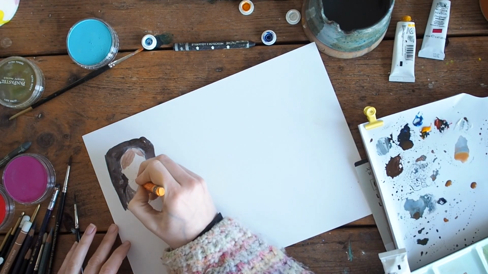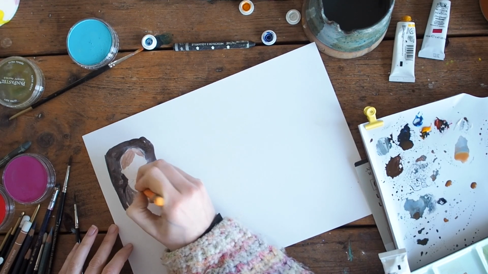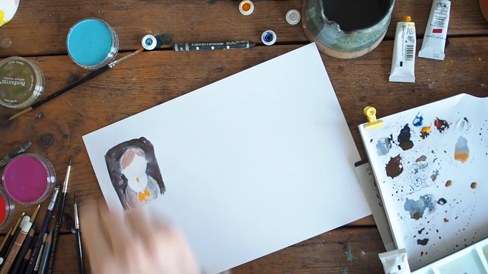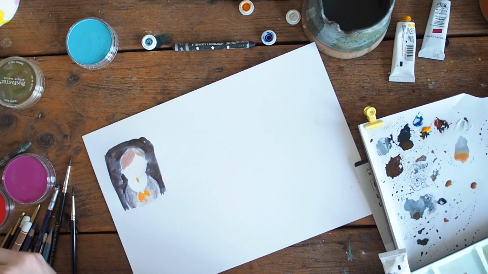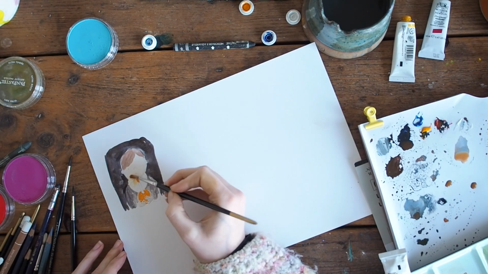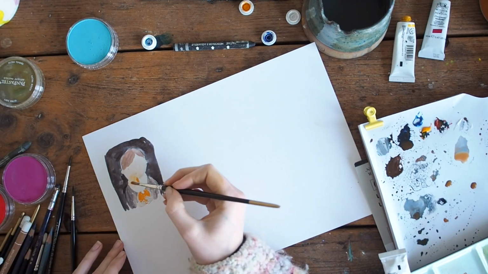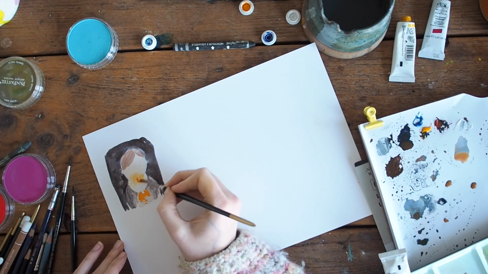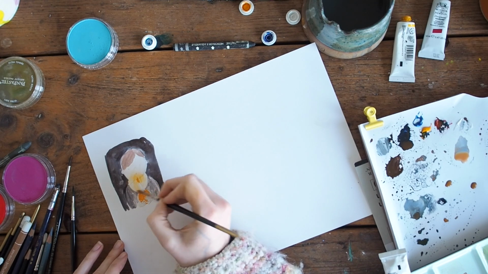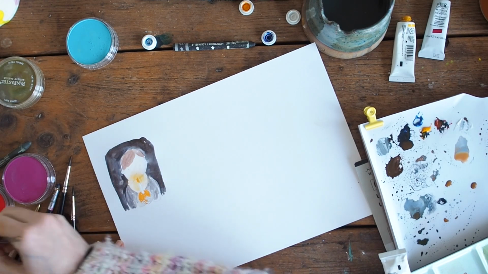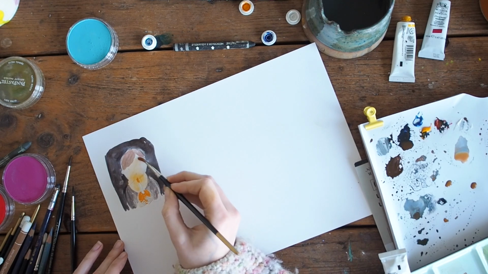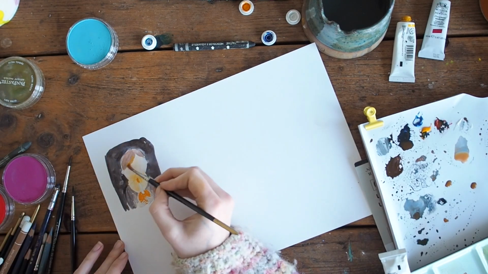And let's do the flame of the candle, and then we're going to want sort of soft glowing yellow. And then the sort of glow of the yellow on the face, that light there.